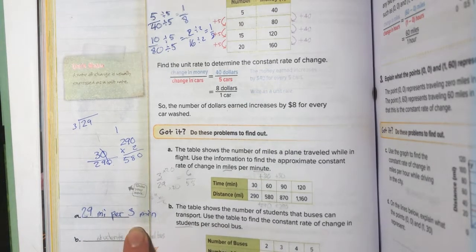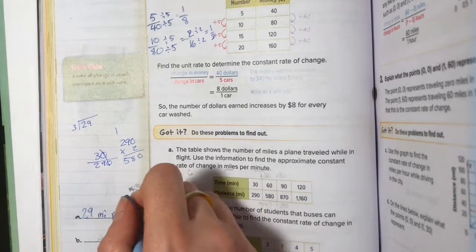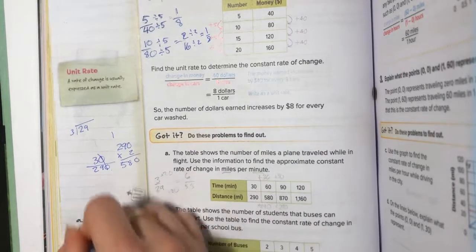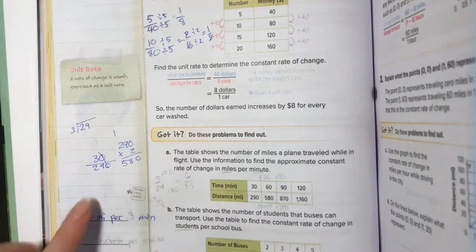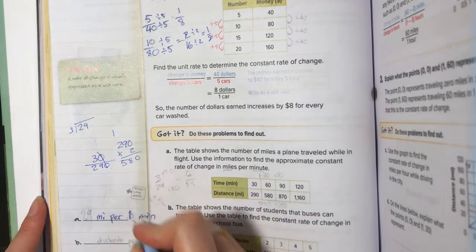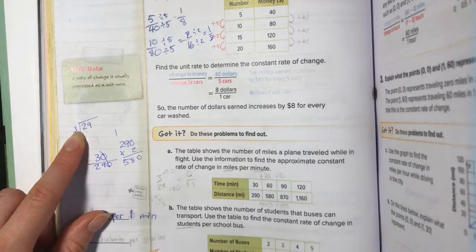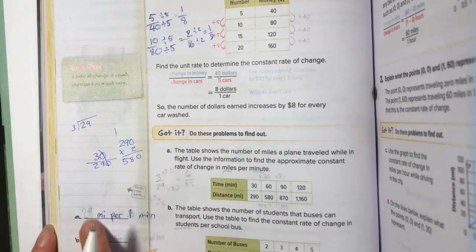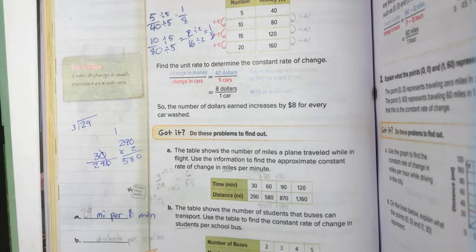Unit rate has to be for 1. So finish out the problem by doing 29 divided by 3. It's going to be a decimal, and get that decimal answer there. Okay?